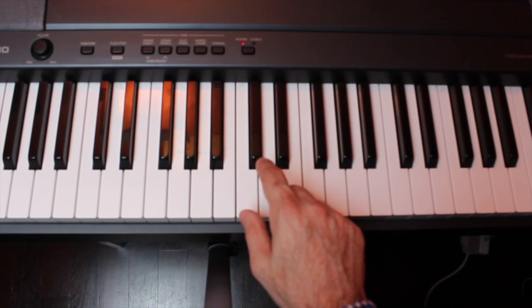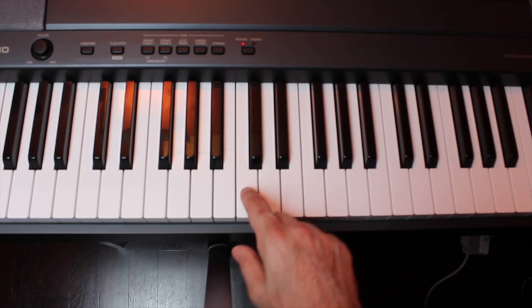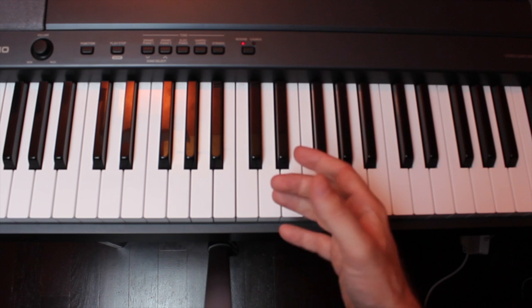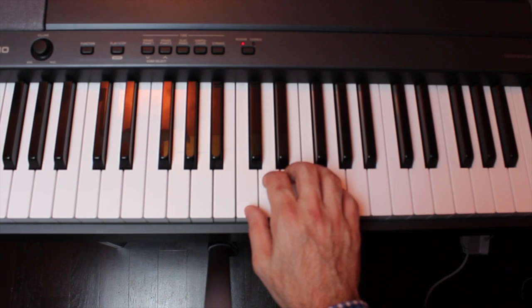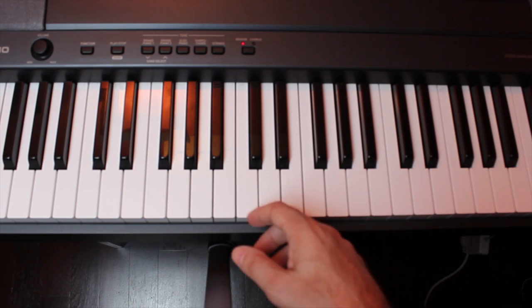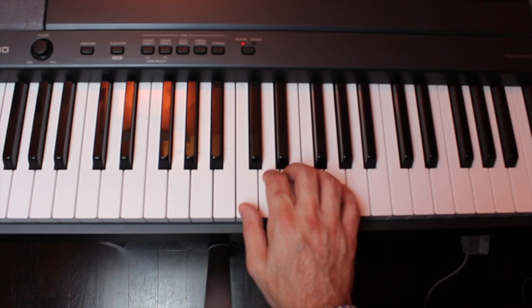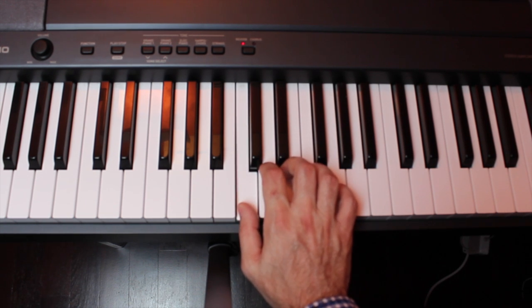So the next thing I'd like to talk about are degrees of the scale. And for the sake of ease of communication, the scales have been given a numbering for each note, starting on the 1st degree of the scale and then going upward. It's very simple. So in the key of C major, C is the 1st degree.